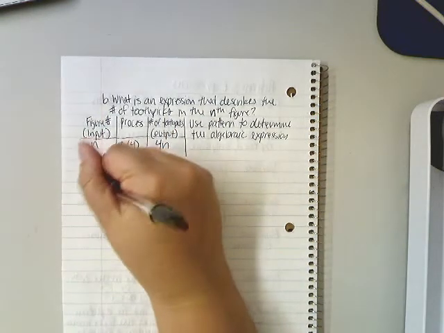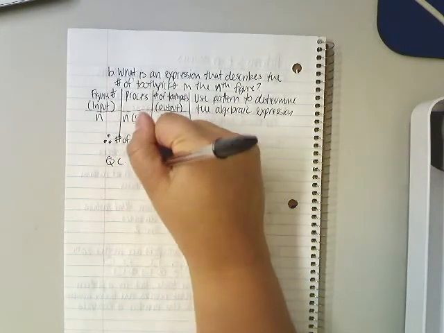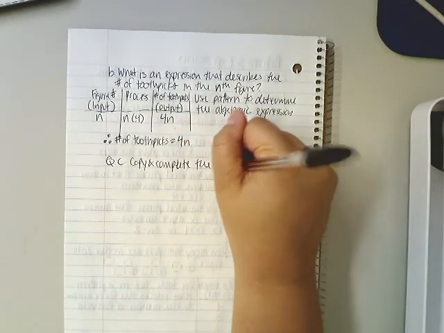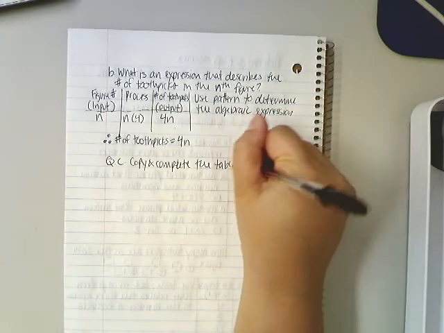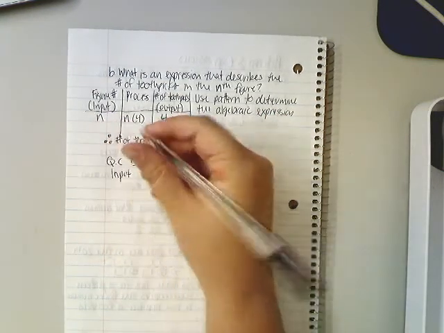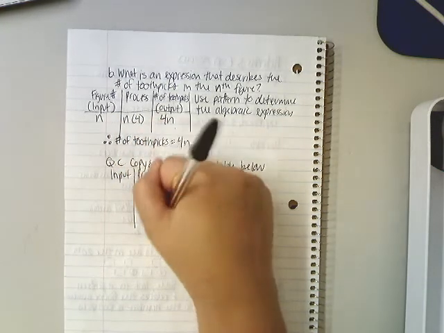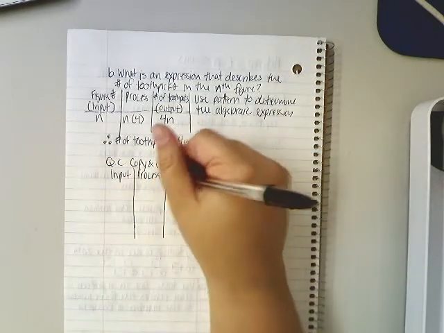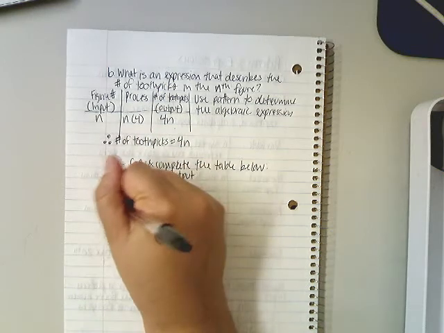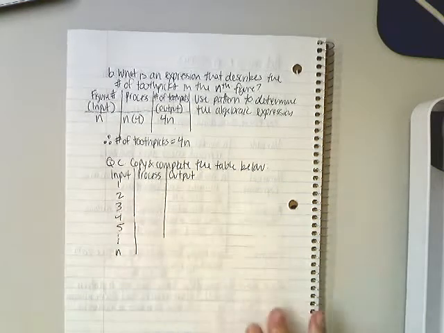All right, so we're going to do a quick check really fast. I want you to copy and complete the table below. So I have an input, and I'm actually going to leave you your own process column now, so you can think through with that, and then the output. And we're going to have 1, 2, 3, 4, 5, and then I'm going to give you some space, and I want you to go up to n.